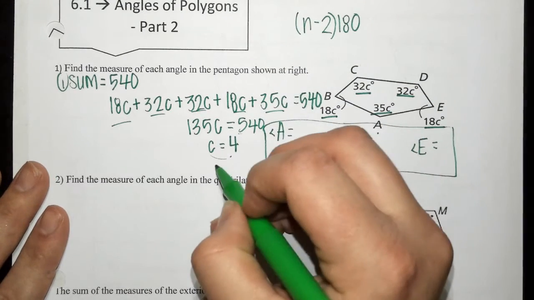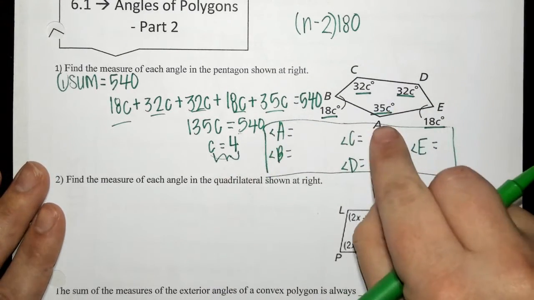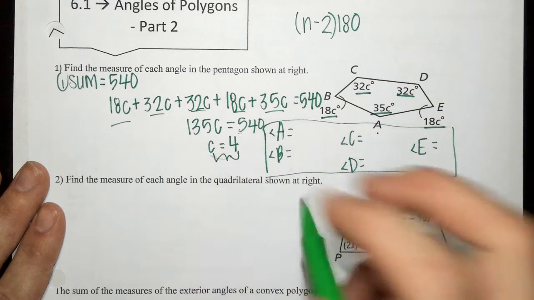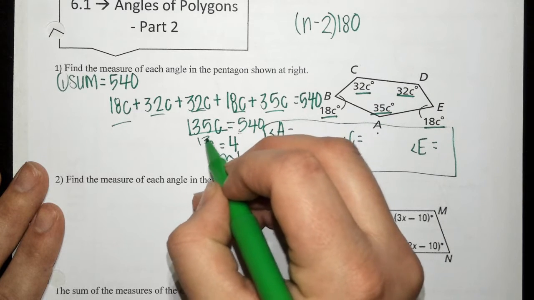Okay, so take your C, which is 4, plug it back in. How did I get 4 for C? I divided both sides by 135.